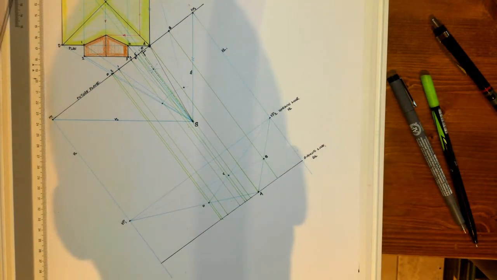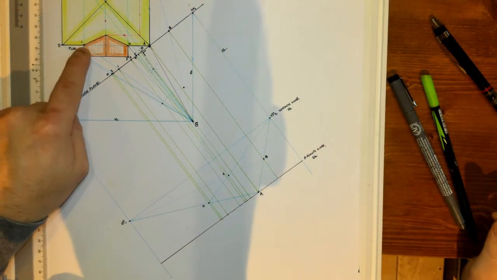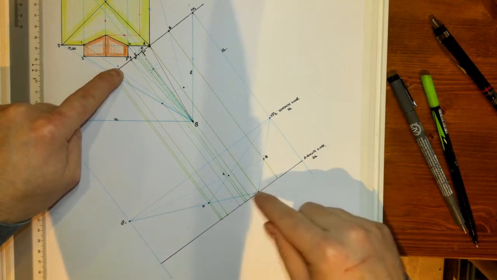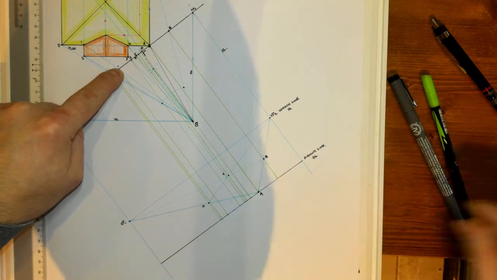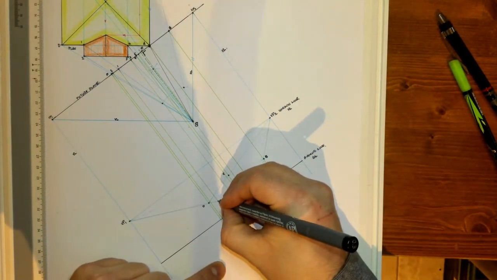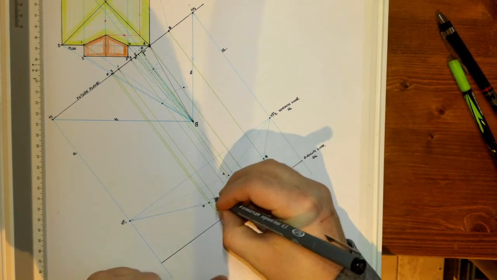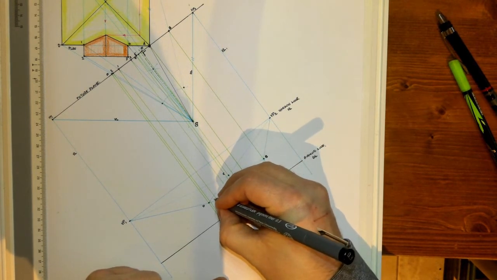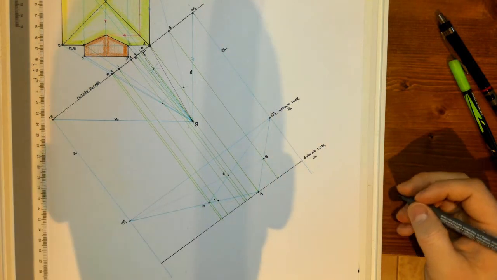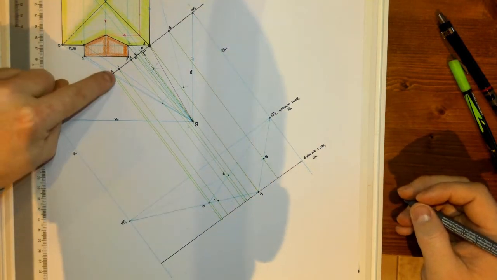Now I want to figure out, well, where's what? Well, point 1 is hitting out here, and it travels down to intersect the line for A and D. So I'll follow line 1 down. Here's where it intersects. So there is my point 1. Point 2, I don't have that yet at the moment, so here's the line for 2.